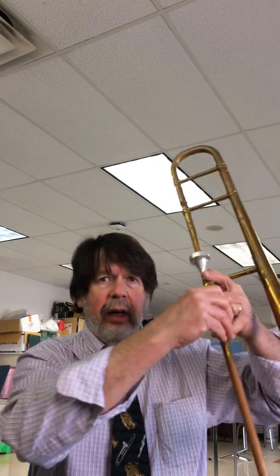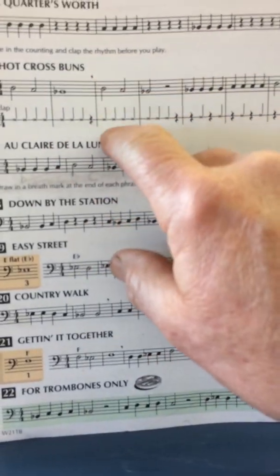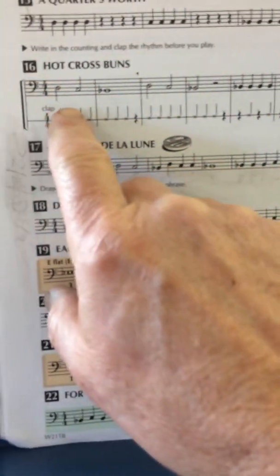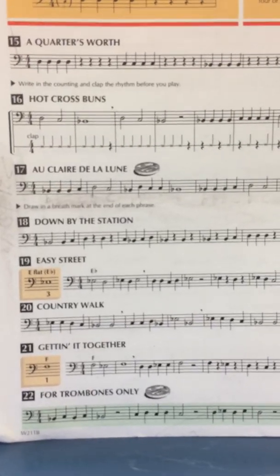Now, let's take a look at Hot Cross Buns. Hot Cross Buns is a duet because it uses a bracket at the beginning and these lines that drop down for the measures. So these notes here and these hand clapping parts happen at the same time. You have to have 2 people to do that. But what you'd want to do is learn both parts.